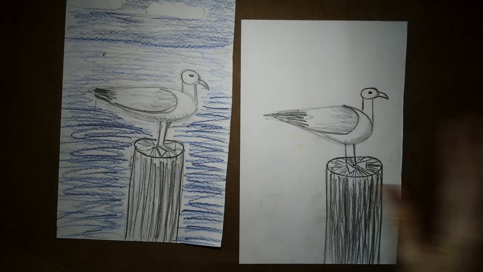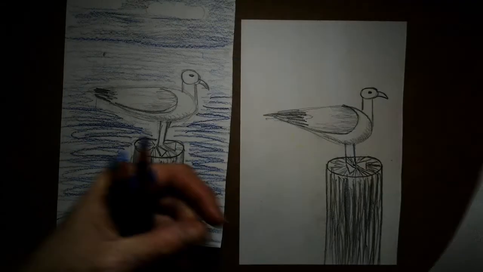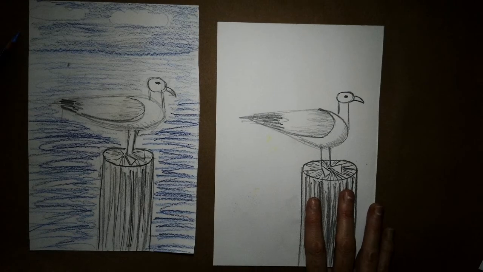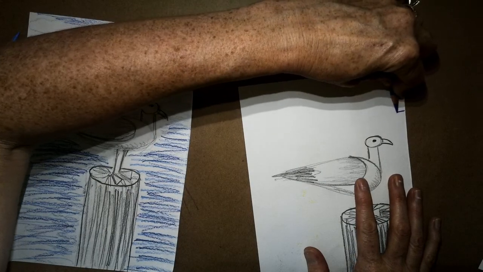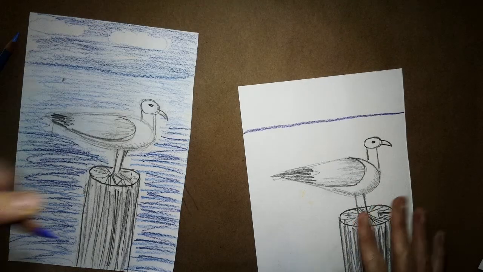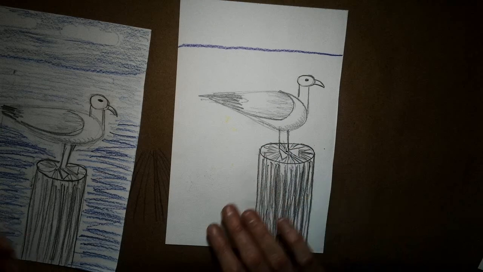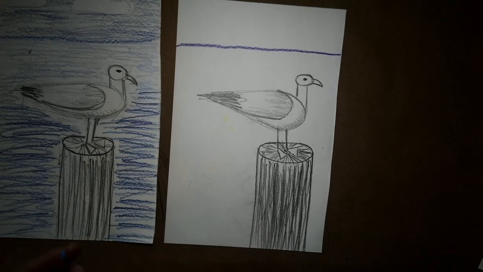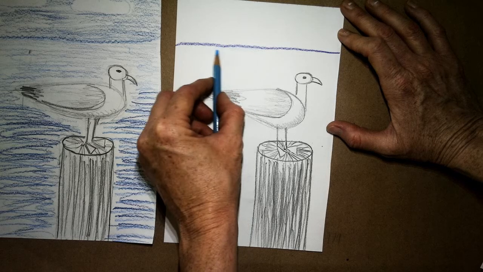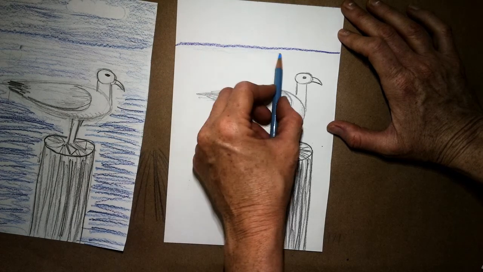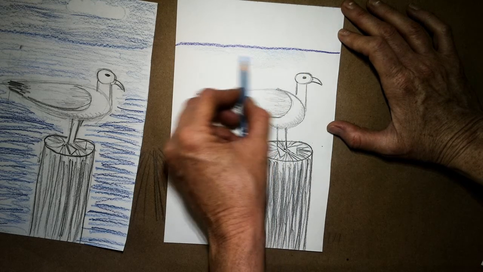So a little bit above our seagull, we want to add in our horizon line. So this is going to be the place where our sky meets the water. So right over here, I'm going to use a blue or a violet or whatever and create a horizon line. Okay, so we're also going to create a texture. All right, so right up here at the water's edge, where the water meets the sky at the horizon line, I'm going to color in very, very smoothly, okay?